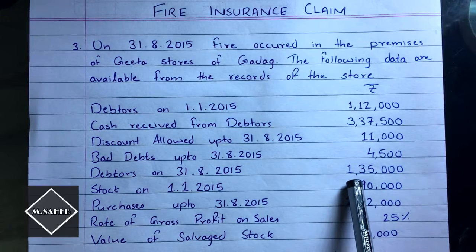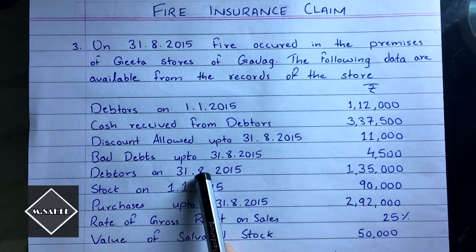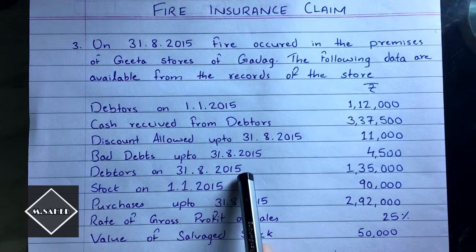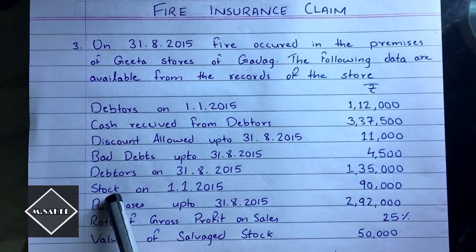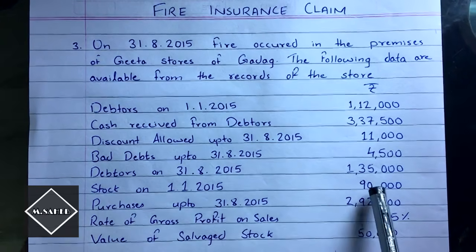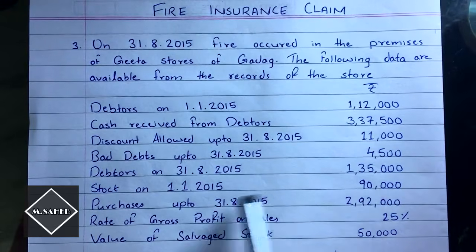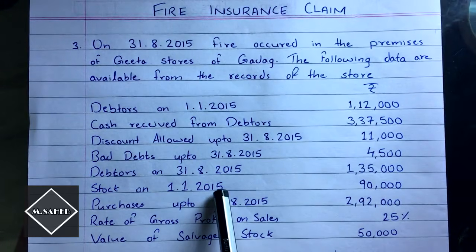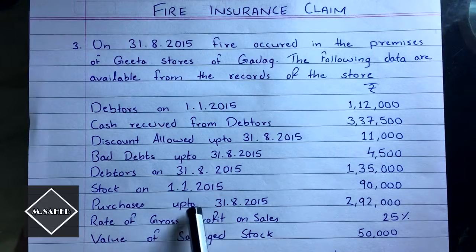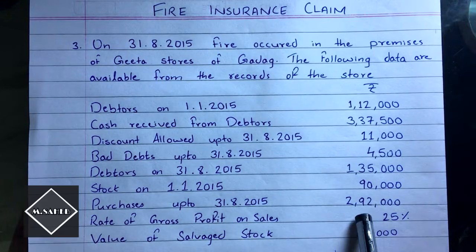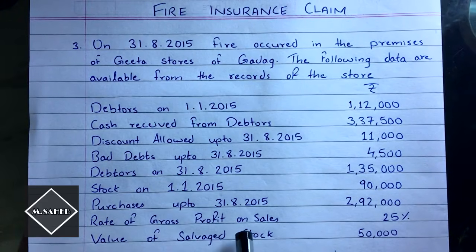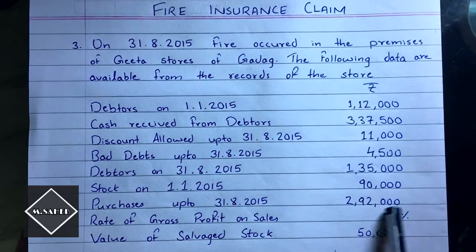Closing debtors, because the date is of the fire, so it is closing debtors. And then the stock on 1/1/2015 is given, that is 90,000. This is the opening stock. Then purchases is also given up to the date of fire, that is 2,92,000. And then the most important thing, that is the rate of gross profit. The GP rate is given in the question, that is 25%.